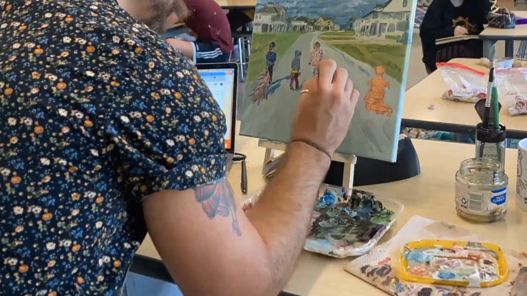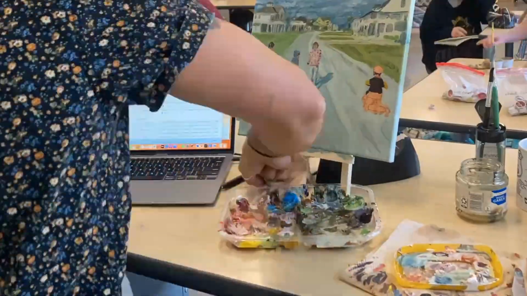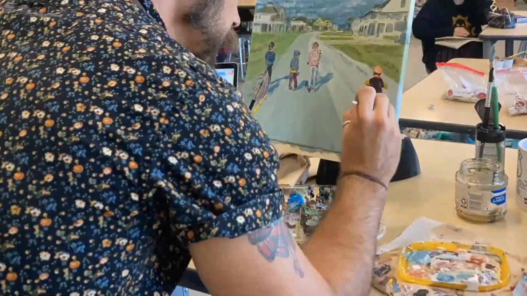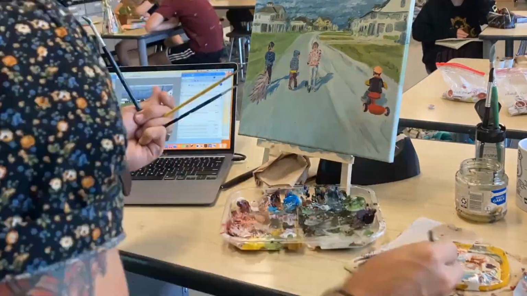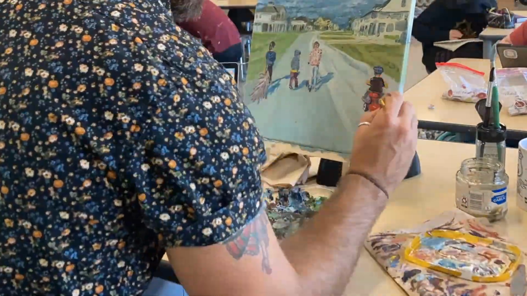The next figure, boy, this goes fast. The figures went quickly. I liked that they were all facing away and I didn't have to deal with any faces. I've got very simplified faces for the two figures where you can sort of see the sides of their faces.